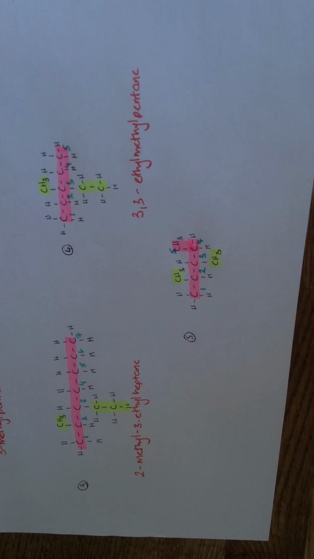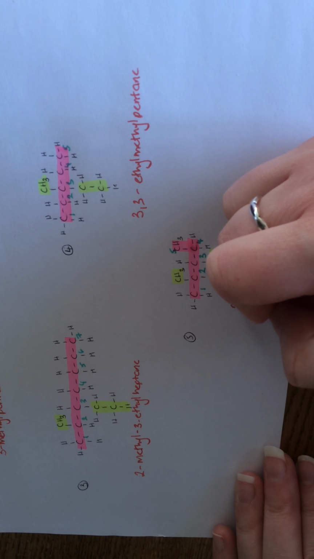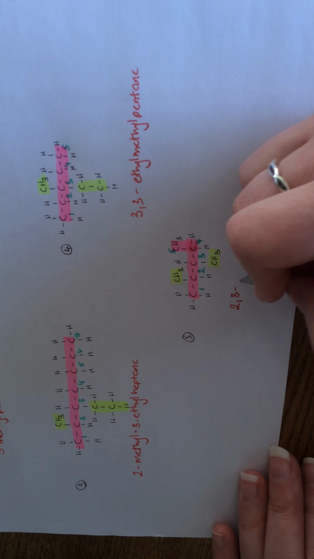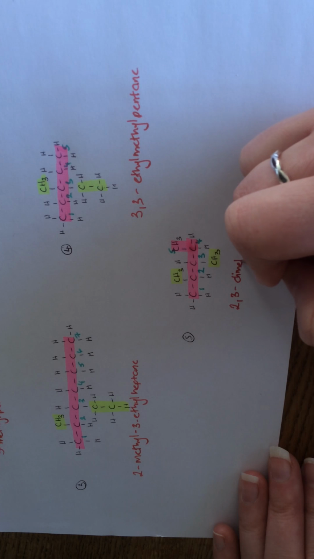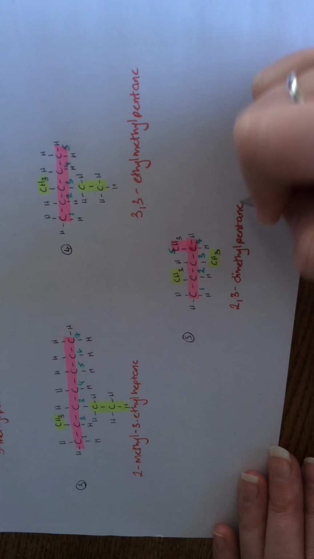Because the branches are the same type, they're added together with di. However, they both need their own number. So it's going to be 2,3, because one is on the second carbon and one is on the third. Dimethylpentane.